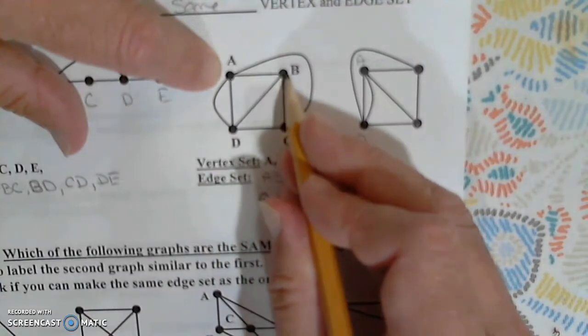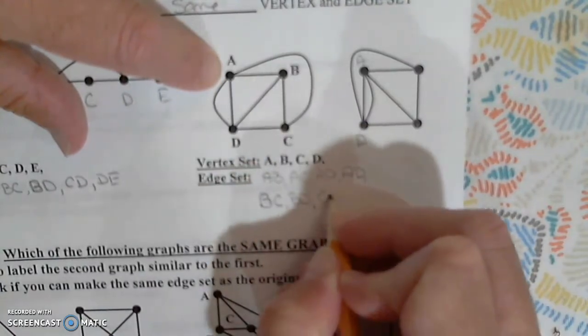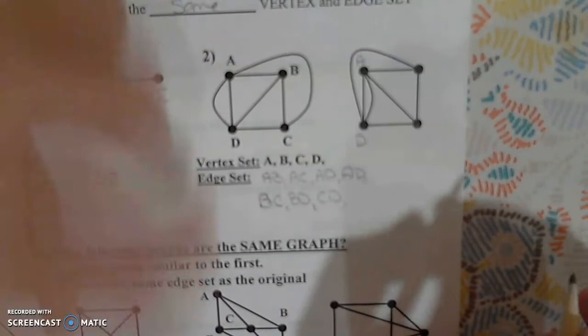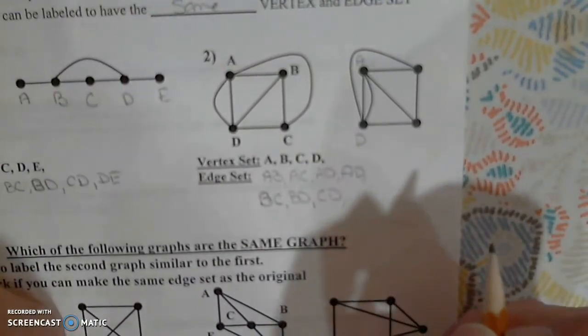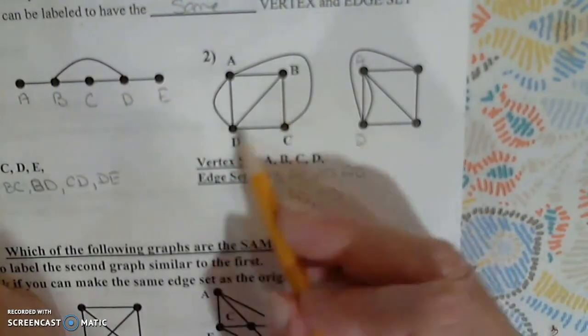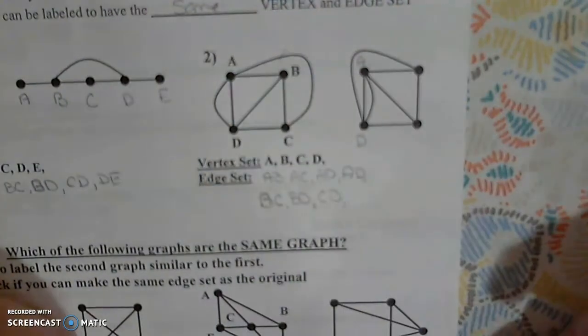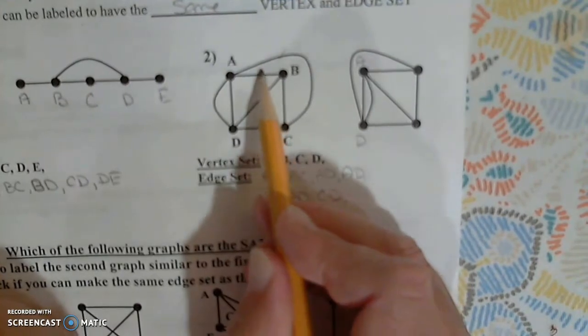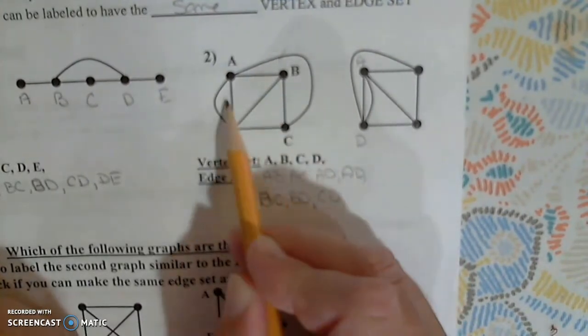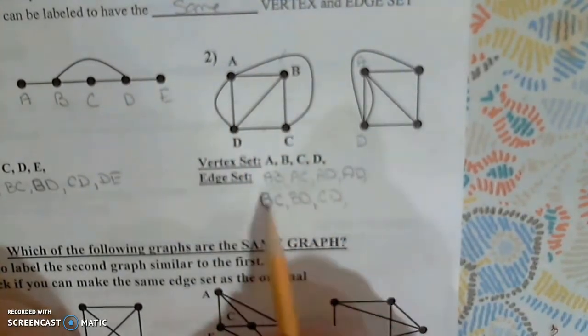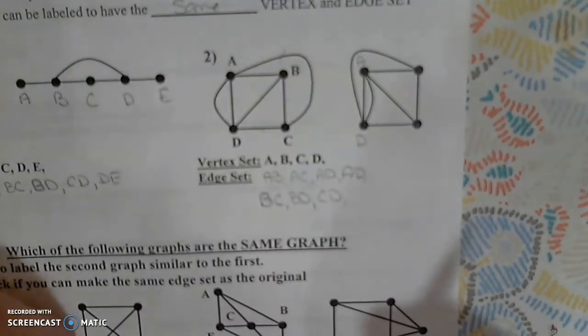C goes to B, which we already got. C goes to D. All right. And then there's that one. So how many edges are there? You could always count yourself this way. So there'd be one edge, 2, 3, 4, 5, 6, 7. I got my 7 edges.